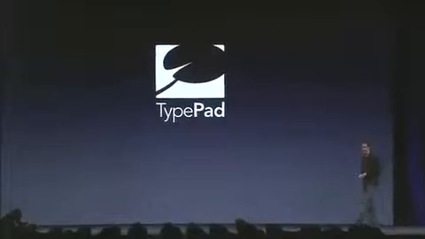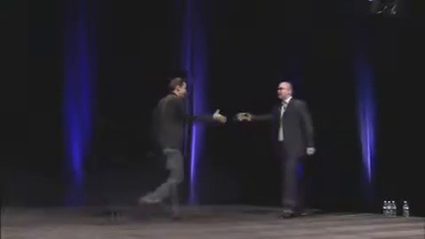Next is TypePad. TypePad is a great mobile blogging application that's native for the iPhone. And to talk you through their experiences with the SDK, I'd like to invite up Michael Sippy. Michael? Thanks, Scott. With me today is Ray Marshall. Ray is our engineering manager for all of our mobile applications development.